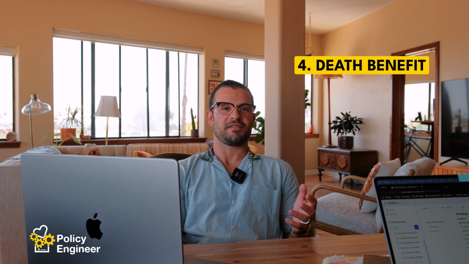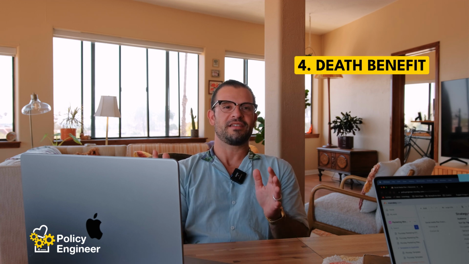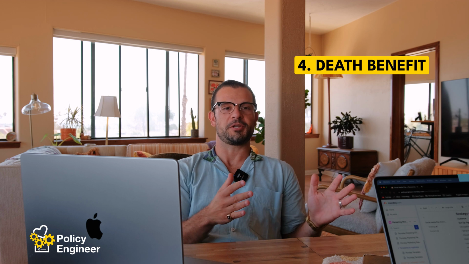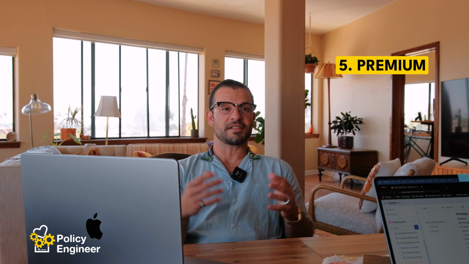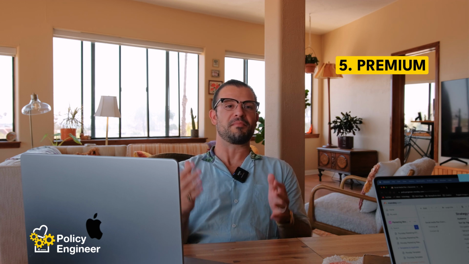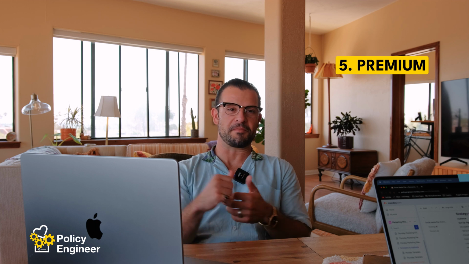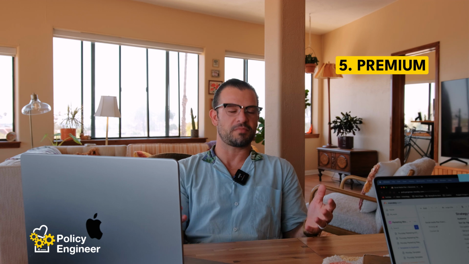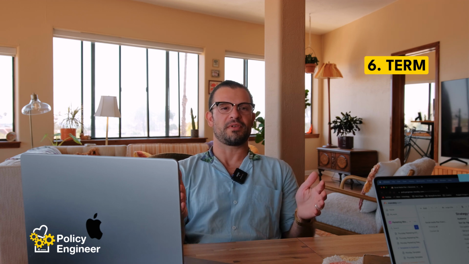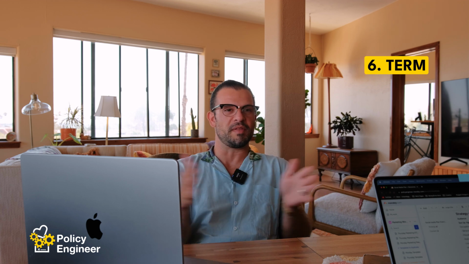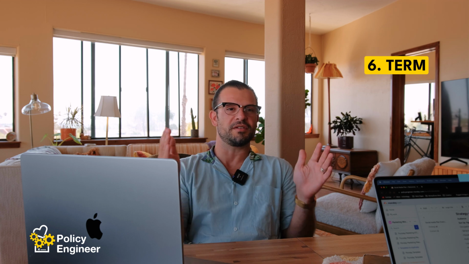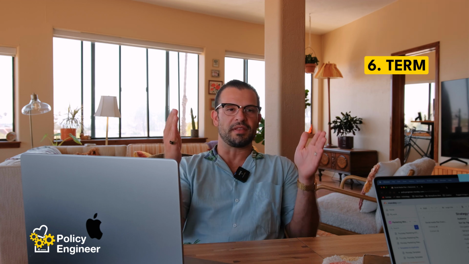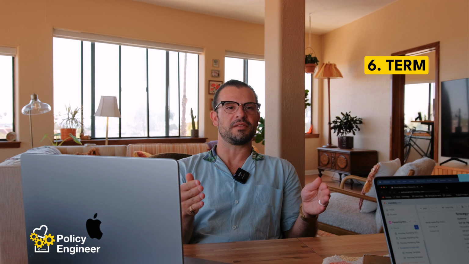Next is the death benefit. So this is just the designated amount of money that's gonna pay out to the beneficiary when the insured passes away. Next is the premium. This one's really simple, but this is just the money you pay for the policy. It could be a monthly premium, an annual premium, however you wanna pay for the policy, but that's essentially what you're paying for it. Next is the term. So the term is just the duration of the policy. It could be 10 years, 20 years, 30 years. That's just the length of time you selected the life insurance policy to be in force.